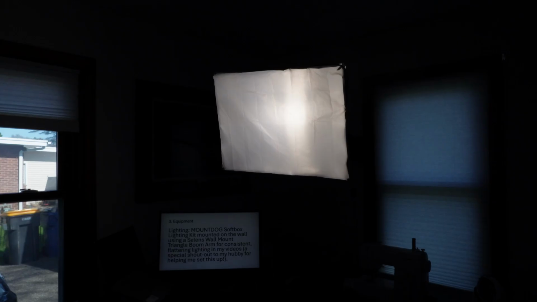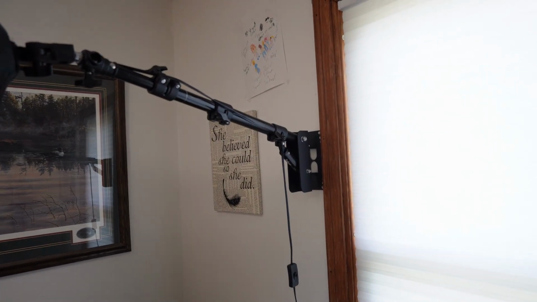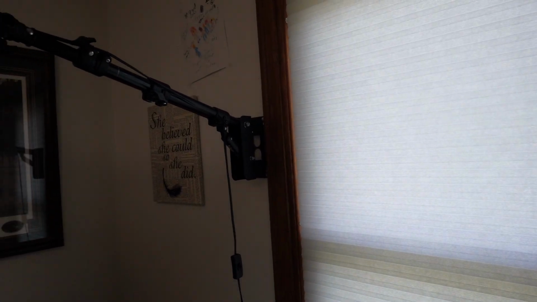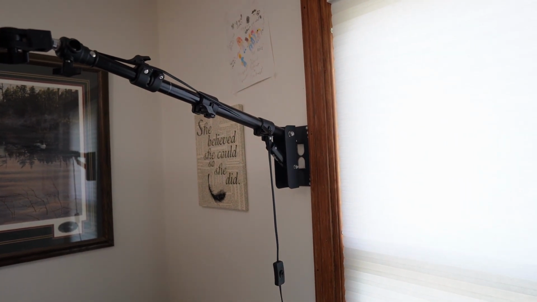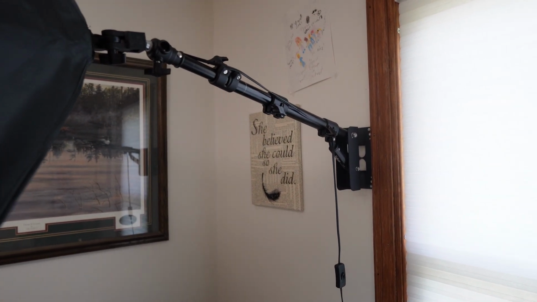It's mounted on the wall using a Sealands wall mount triangle boom arm. And my husband was really sweet and he installed that for me. So I'll try to take you over there. And here you can kind of see the box. And then there's the arm, and he just attached it to the wall. Very slick, very sturdy.